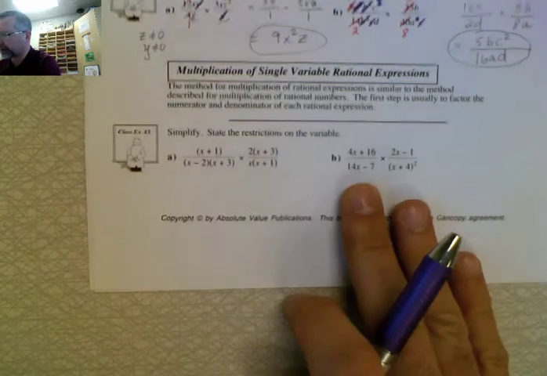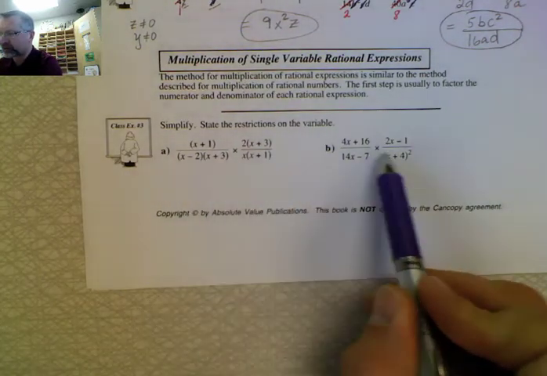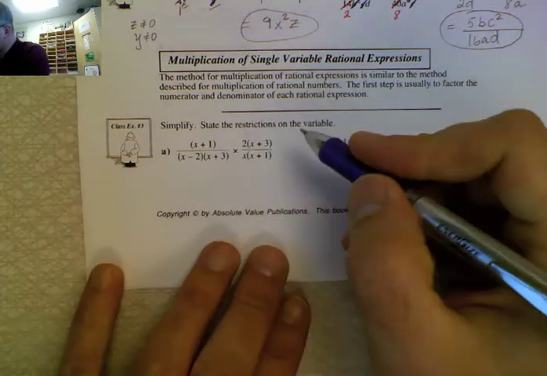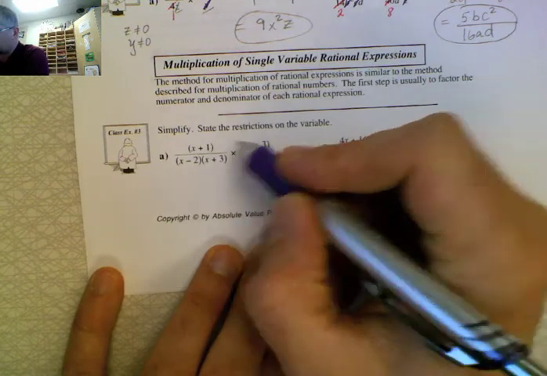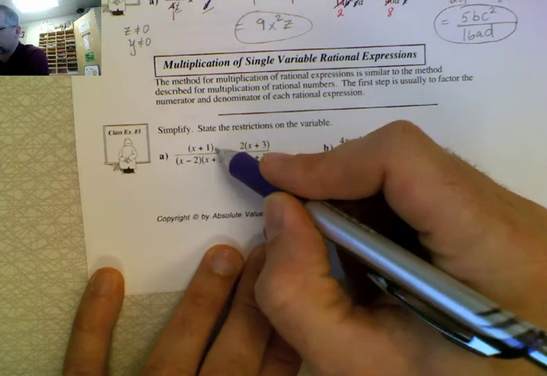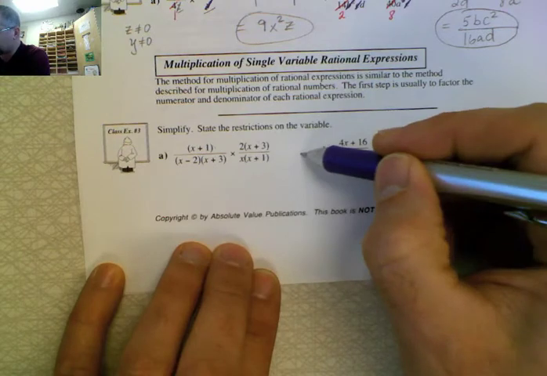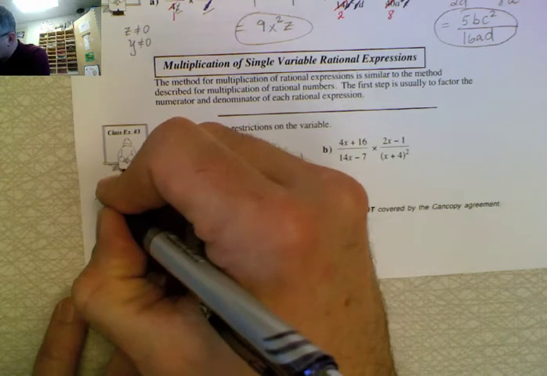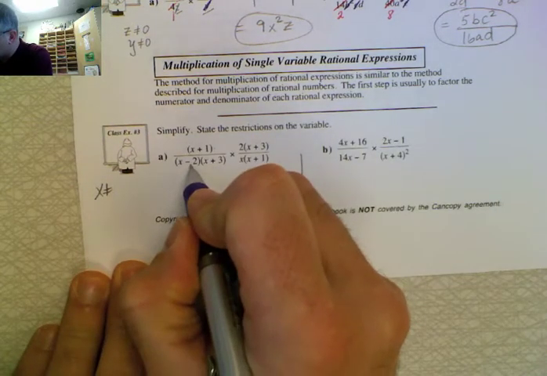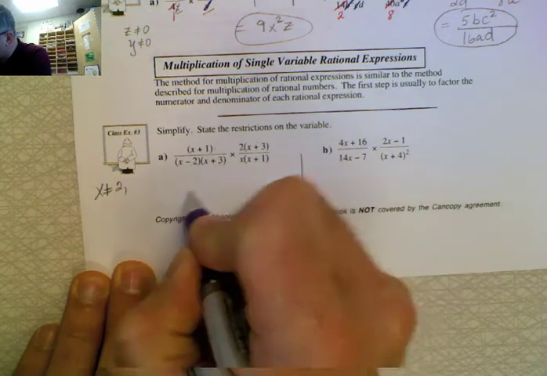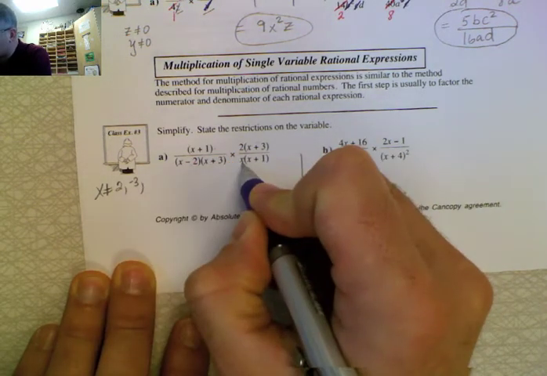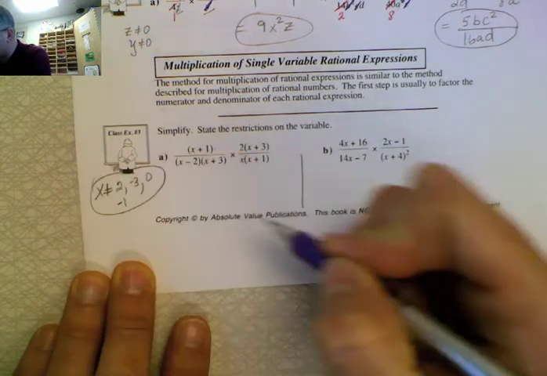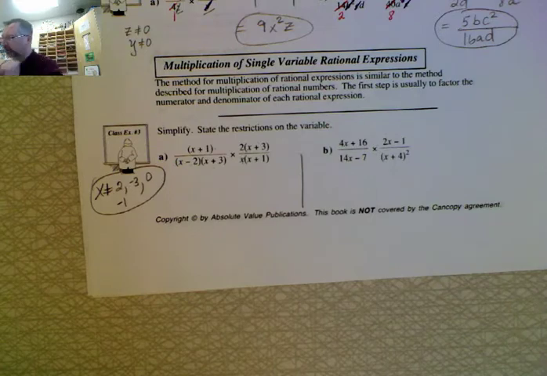All right, let's look at the next situation where we've got some binomials occurring here. First thing you always want to look at is, can you factor either the numerator or the denominator? In this first example, everything's factored, so we don't have to do anything there. Then we have to state our restrictions. Well, x cannot be positive 2, negative 3. Remember, when there's a single x, that means x cannot be 0, and x cannot be negative 1. So there are 4 values we cannot have there.